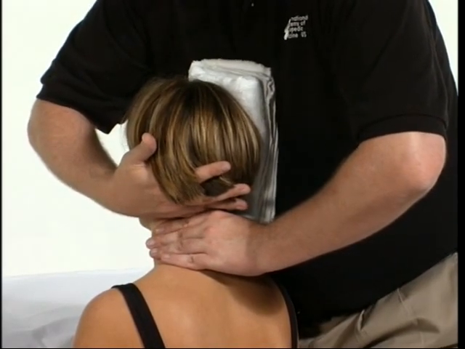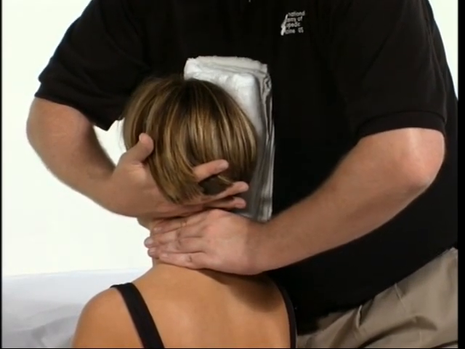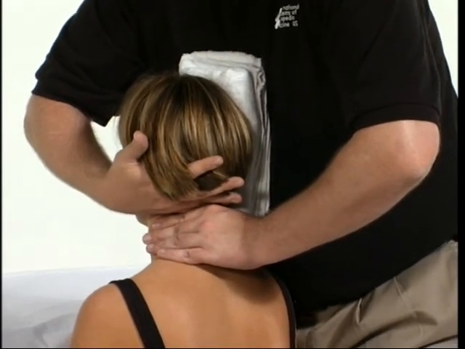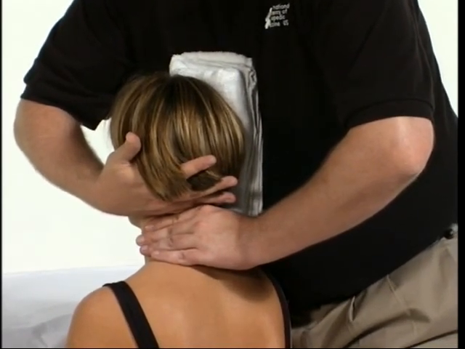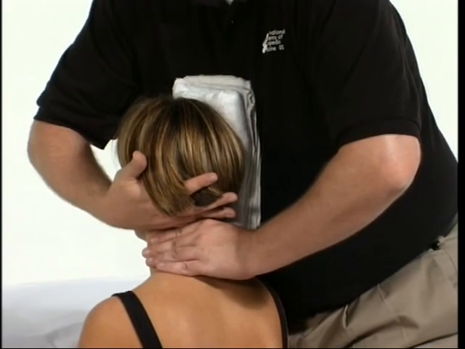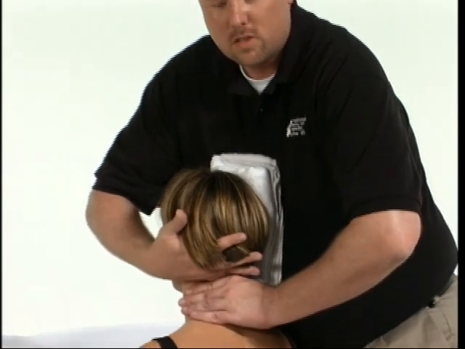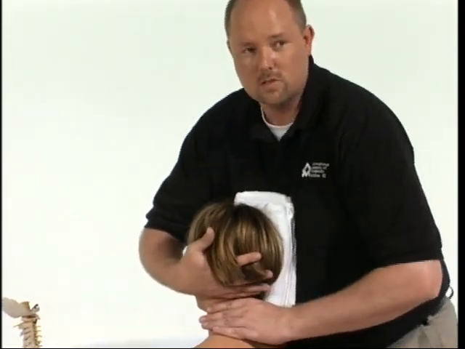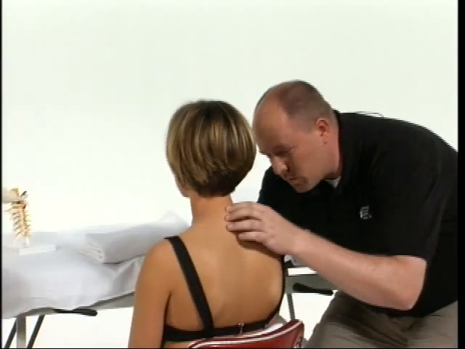We can perform this for several minutes. At the end, I can ask her to take her ear towards my hand and then relax. Take her back to the resting position. Then we can perform this at a lower level of C6 on C7. So I can use my ventral landmarks.